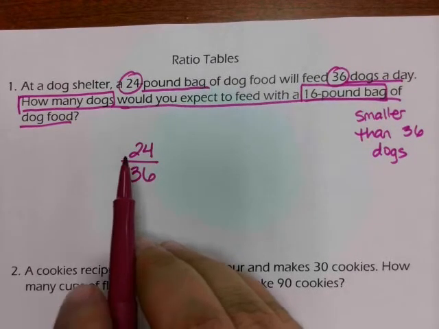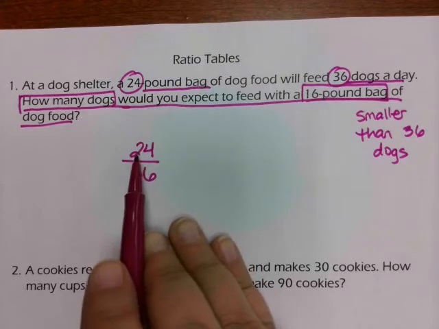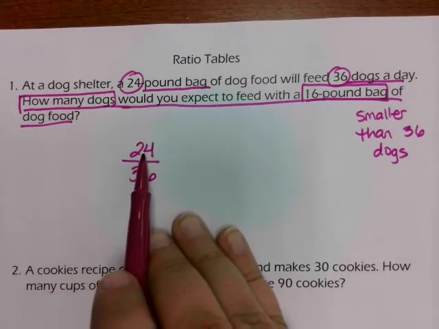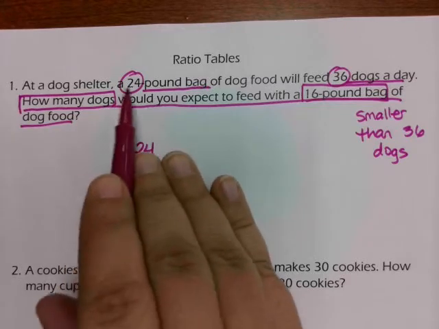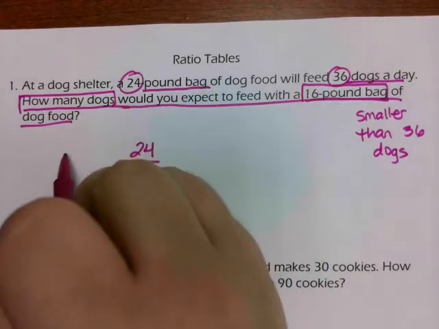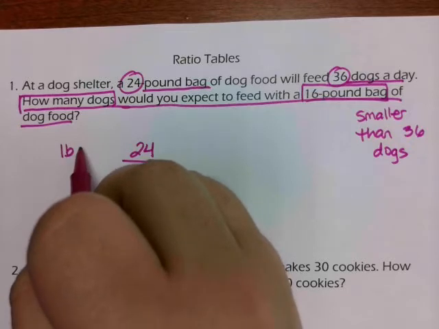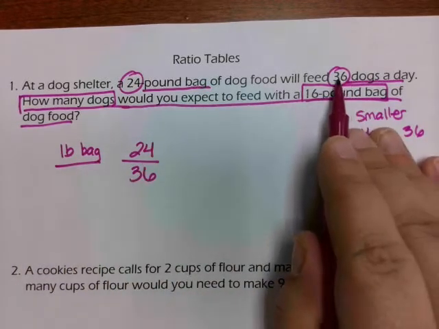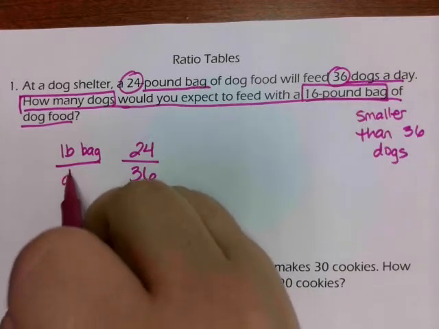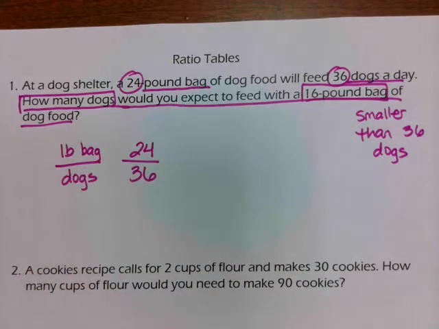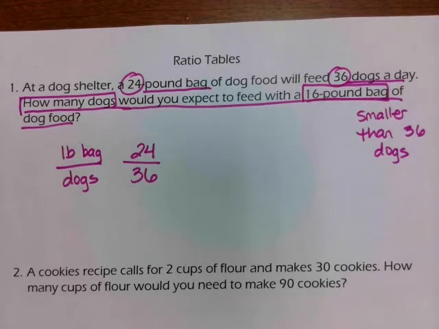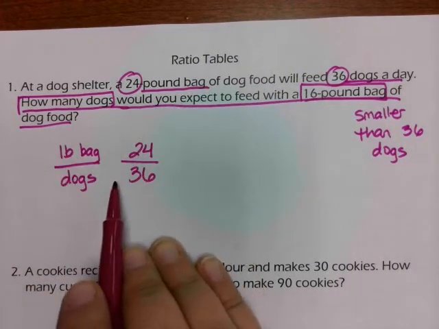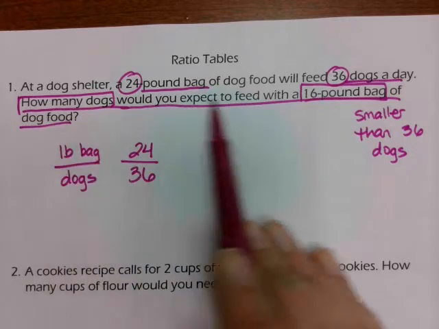The next thing we need to do, which is one of the most important things in my opinion, is to come up with the word ratio that goes with those numbers. So we need to go back and look at what does 24 refer to. 24-pound bag. So I'll do LB and then bag. And then 36 refers to the number of dogs. All right. So now you can see that we've got a known ratio. We have a word ratio. We know what each number goes with. And now we need to figure out where that last number goes.